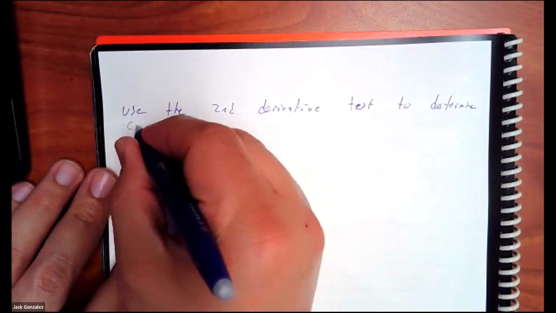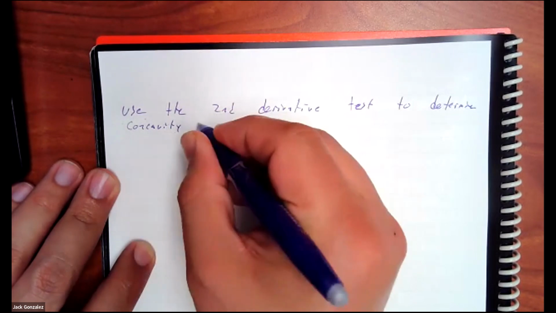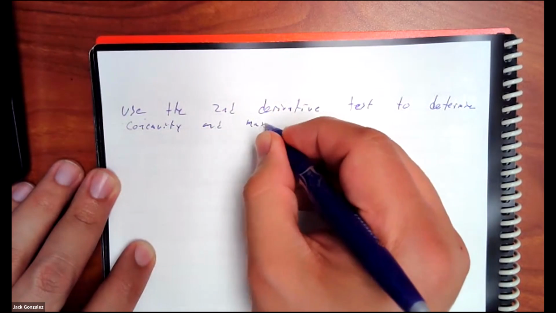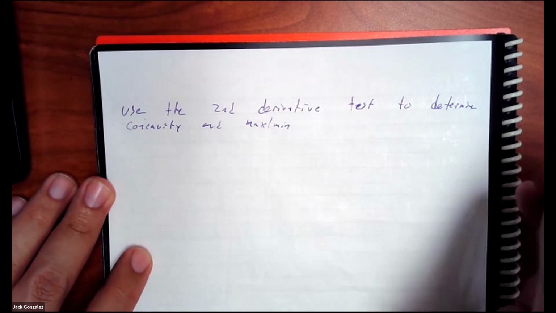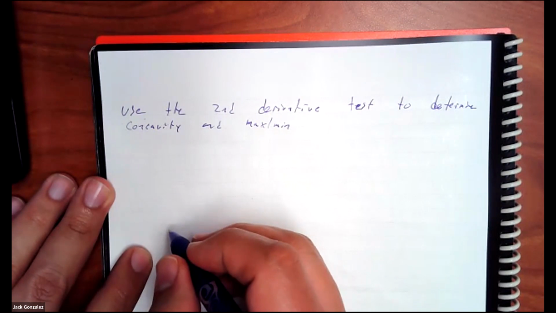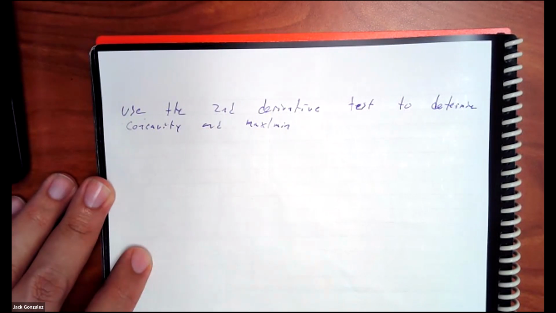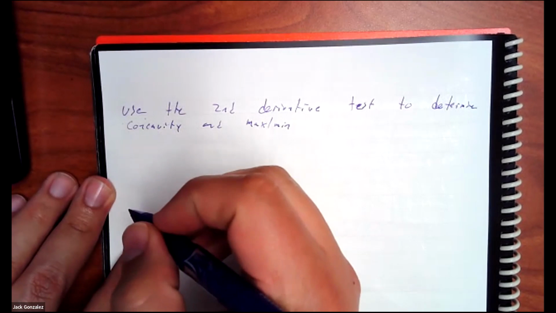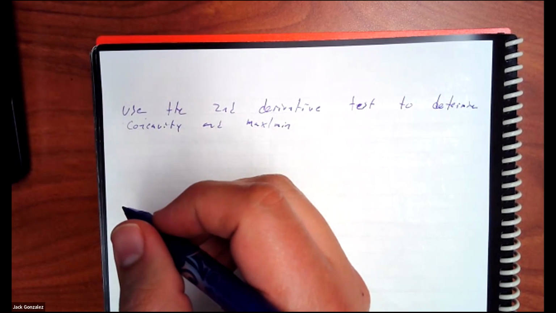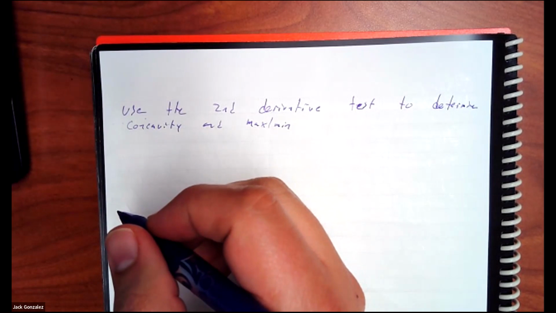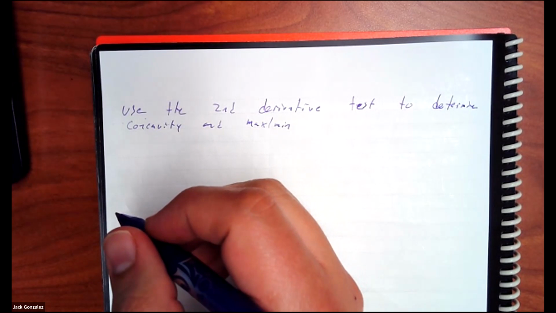To determine concavity and maximum. Okay. You say it's a max because it has a minus 6x.